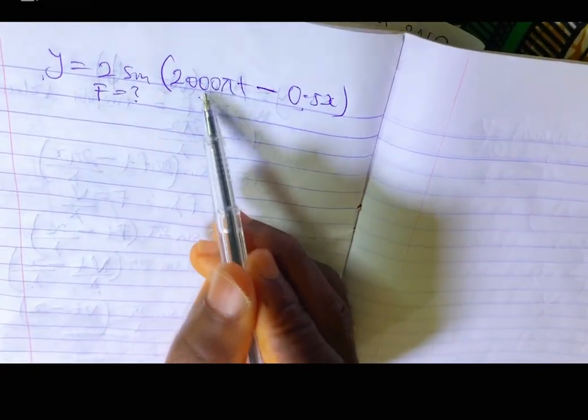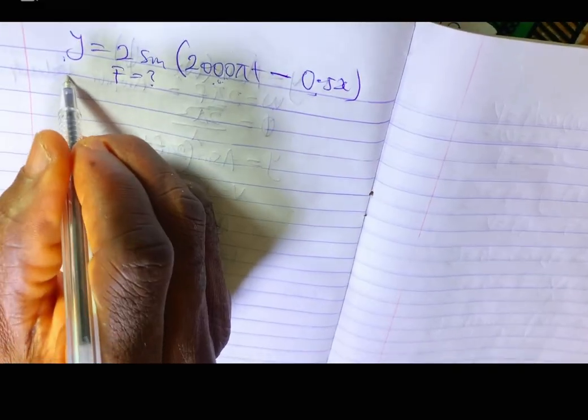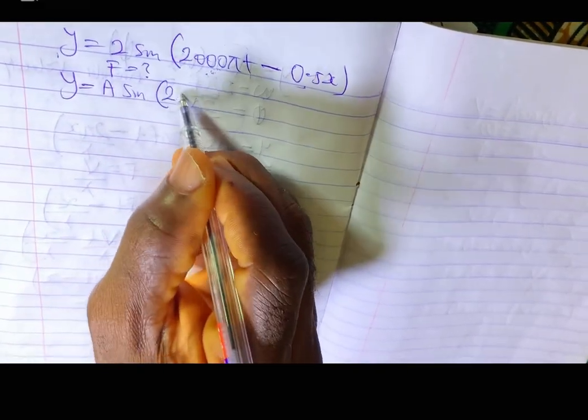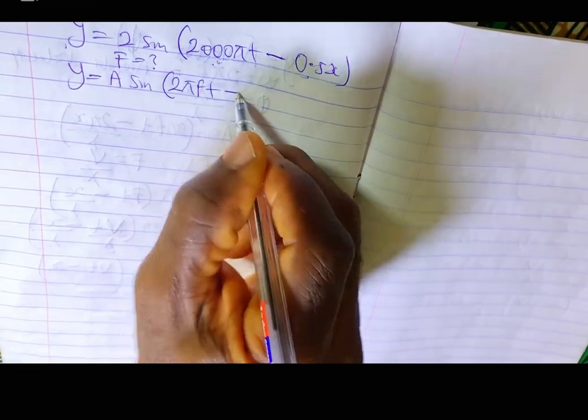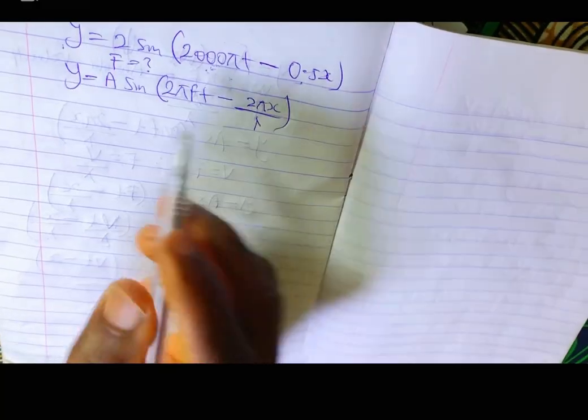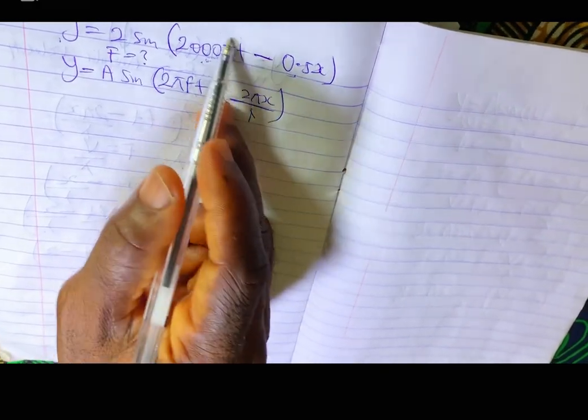Our frequency can be found around here. So we use this to equate with our wave equation, which is y equals a sine, open bracket, 2 pi ft minus 2 pi x over lambda. So this is where you can find your frequency. So we are going to use this to equate it with this one.